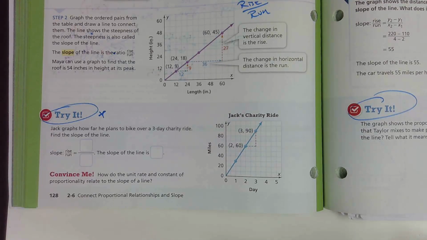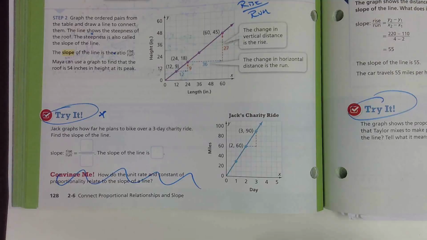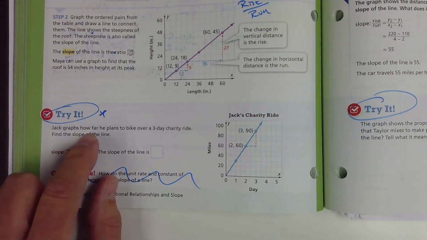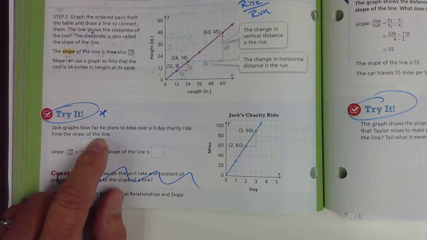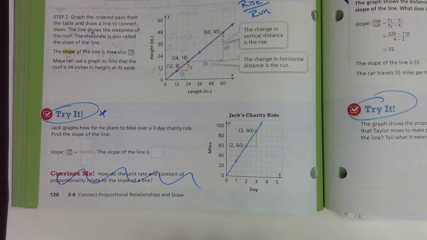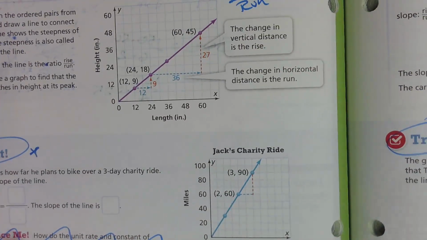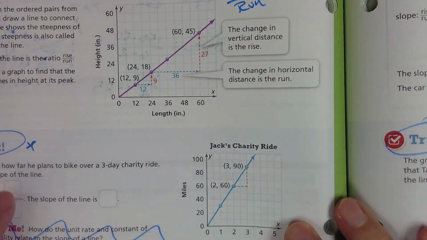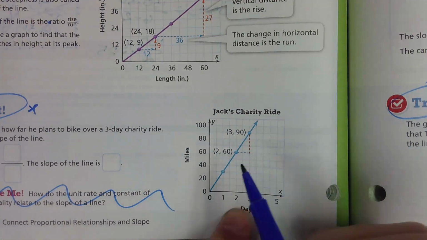Circle to try it. I'm not worried about convince me. It says Jack graphs how far he plans to bike over a 3-day charity ride. Find the slope of the line. So it's rise over run. And so they did the graph here for us.